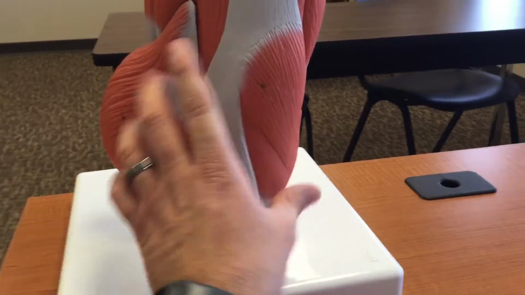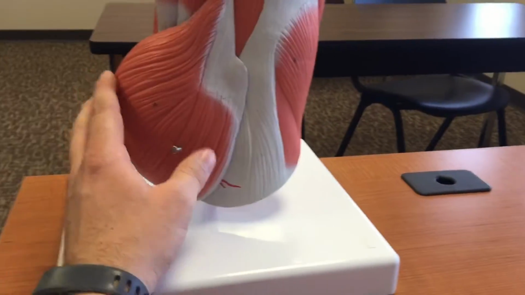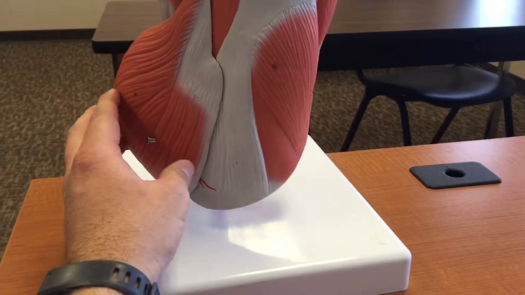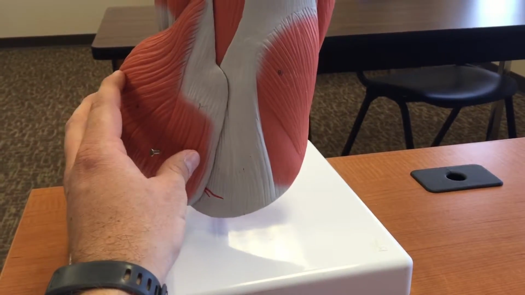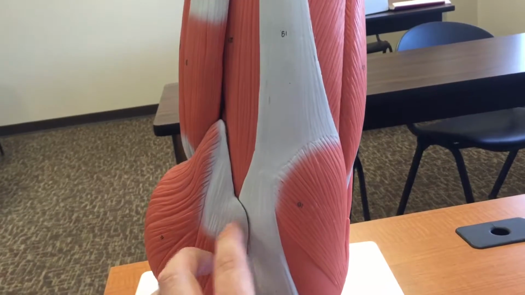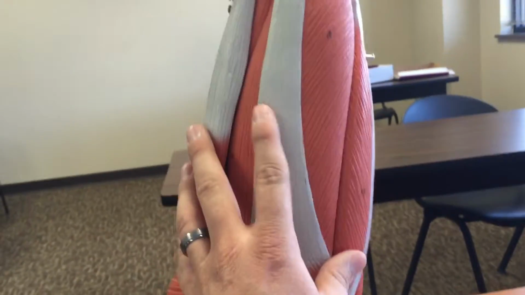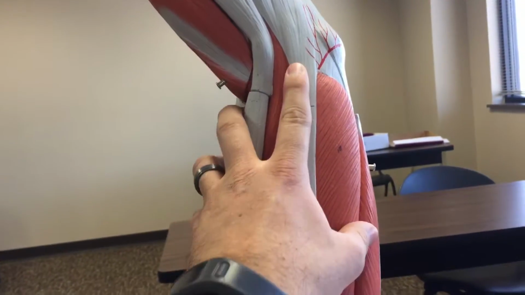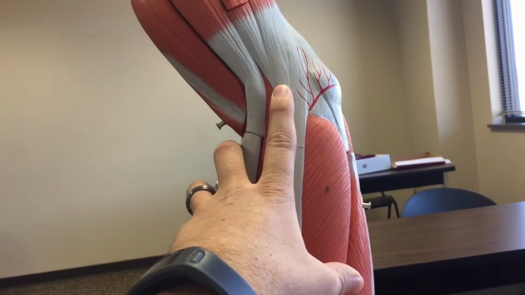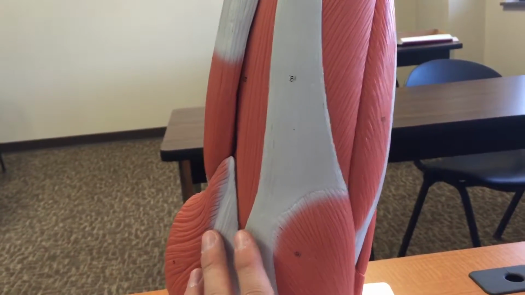The tensor fasciae latae muscle, one of the important hip flexors, and then the big gluteus maximus muscle, which is one of the big butt muscles. If I show you, you can see that these two share a singular tendon that runs down the lateral side of the thigh all the way down past the knee. We call that the iliotibial tract, or the IT band for short, is its nickname.